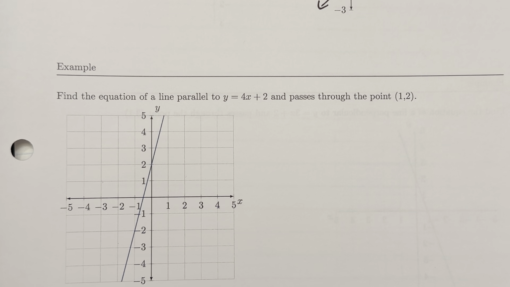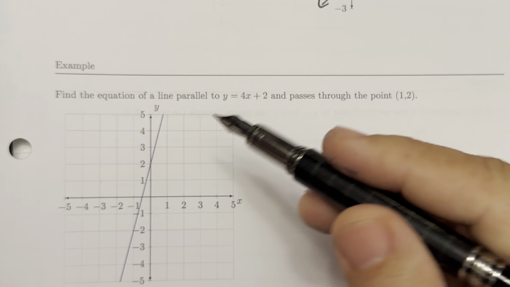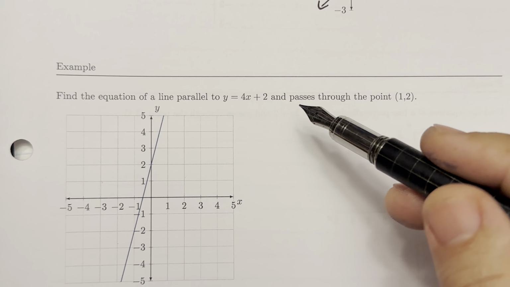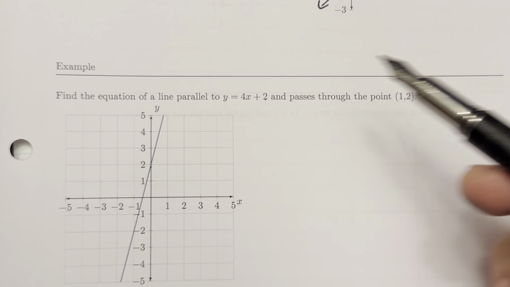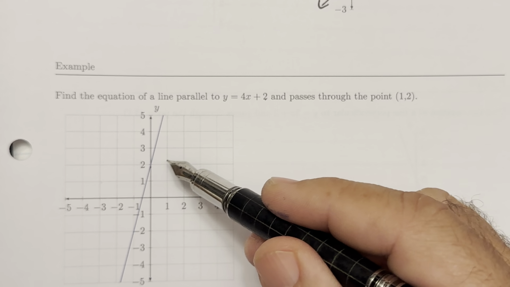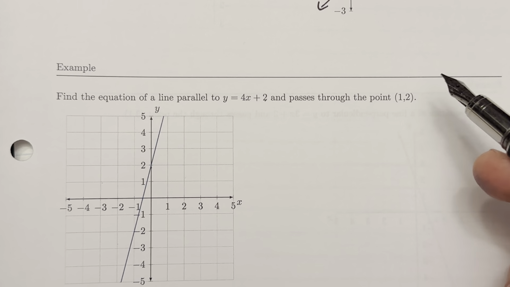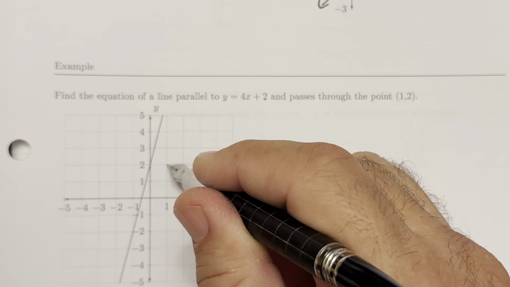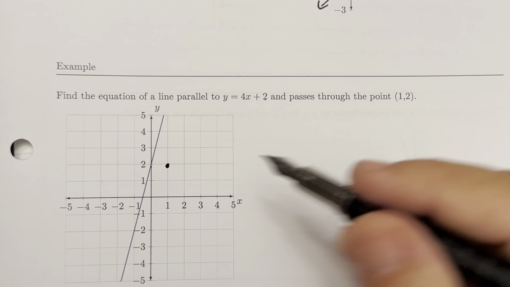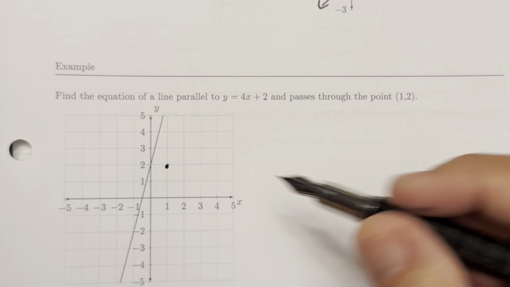Find the equation of a line parallel to y equals 4x plus 2 and passes through the point (1, 2). So we're already given this line right here. And this is the line, 4x plus 2. You can see that the y-intercept is (0, 2). And if you go 1 over, you go up 4 units. And so we want another point, but this one passes through the point (1, 2). So what do we know about this second line? We know that it has a slope of 4 because it is parallel to this line.